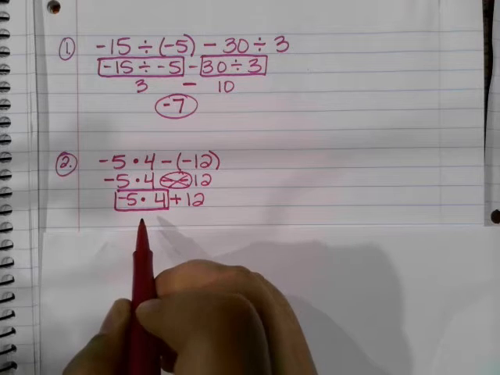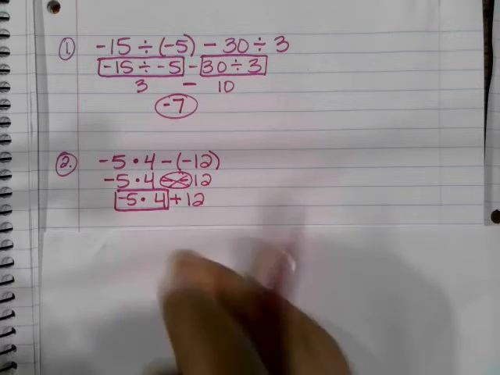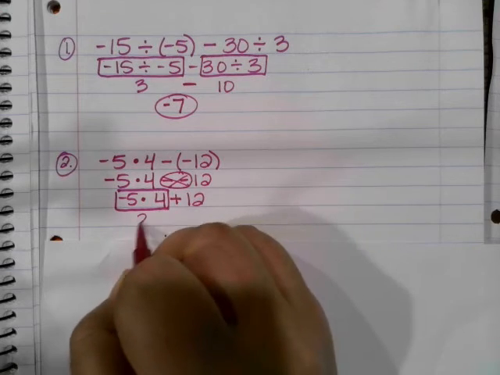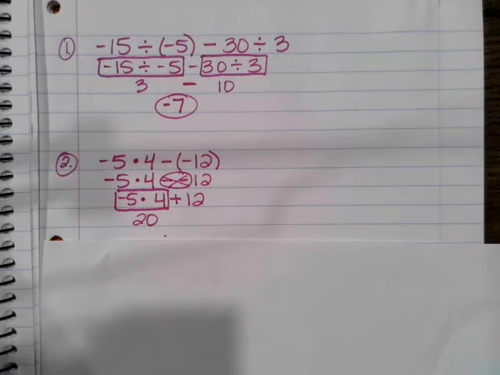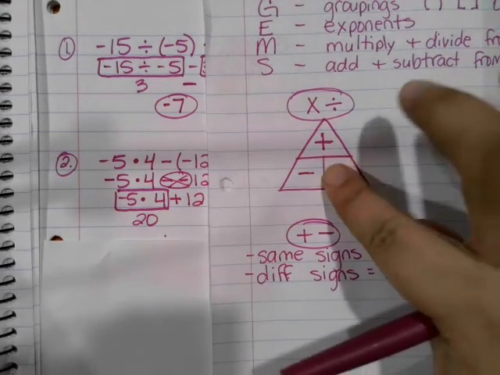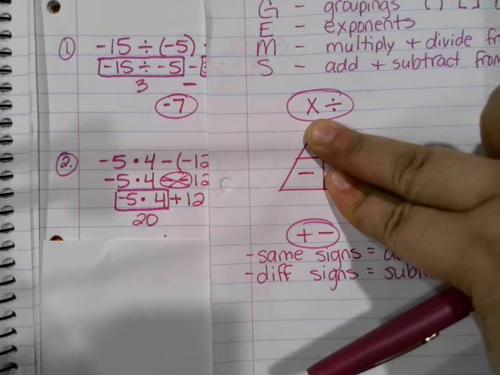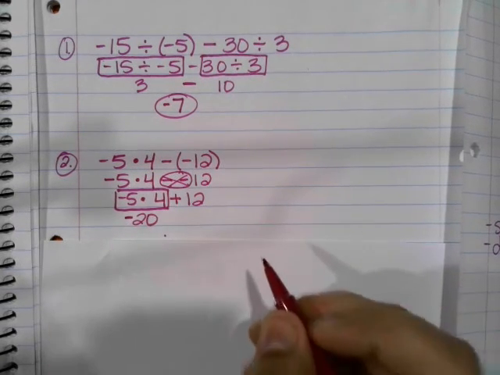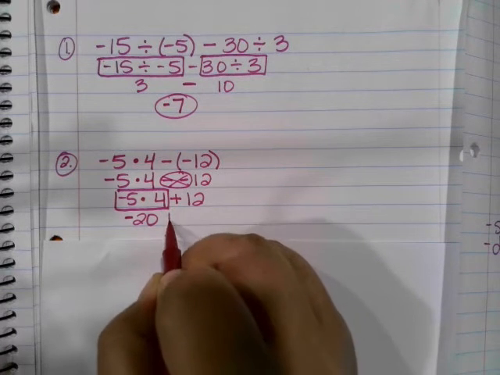So here we get negative 5 times positive 4. First of all, 5 times 4 equals 20. And then we're going to use our triangle. 5 is negative, 4 is positive. So negative, positive, and we get negative. So negative 20. And then we're going to bring down that plus 12.